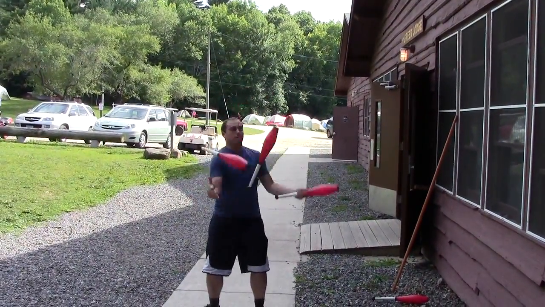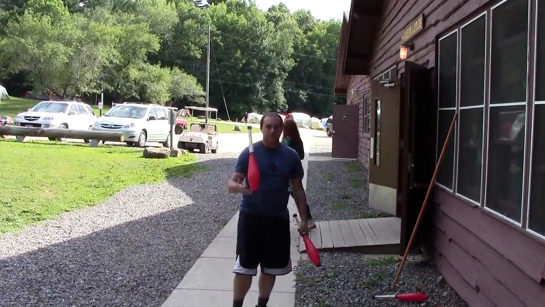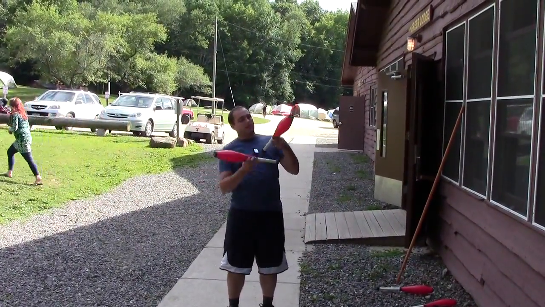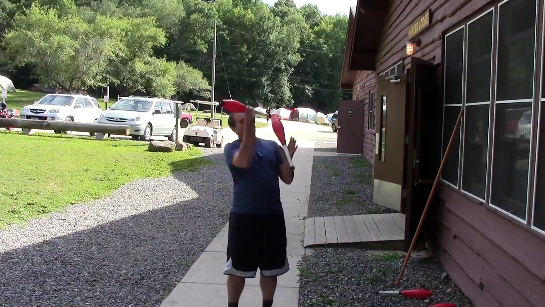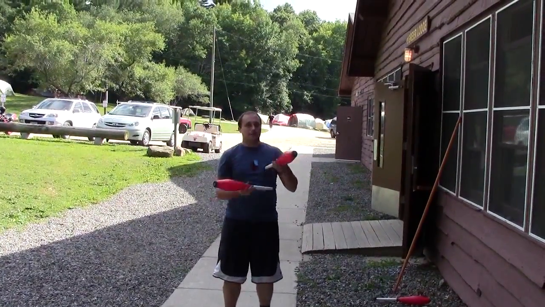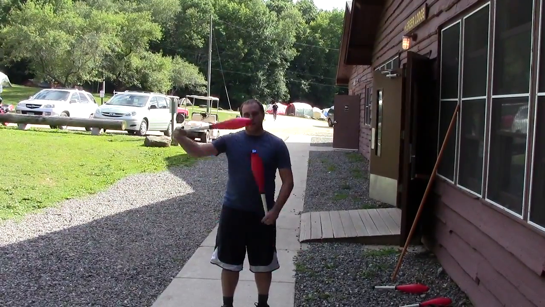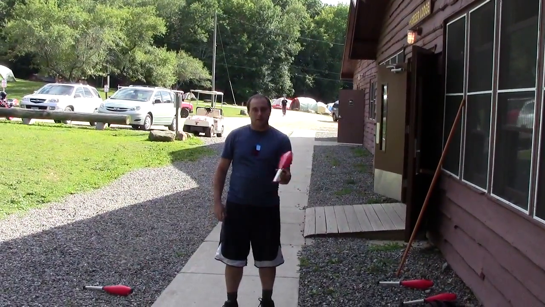Even though everything's moving, this is still a 4, this is still a 2. That's a 4, this is a 2. It doesn't matter if I'm holding it or what it's doing. And that's pretty much the basics of Siteswaps.